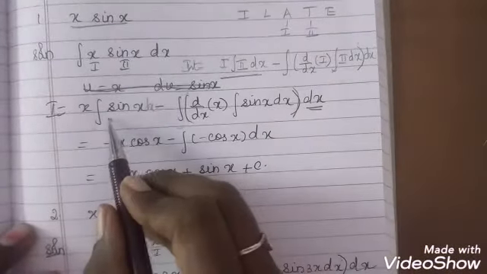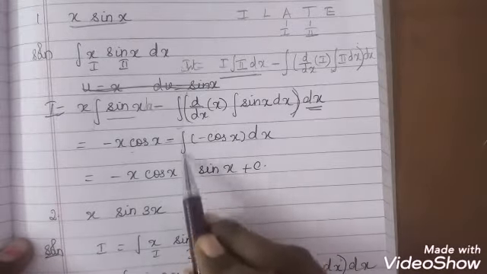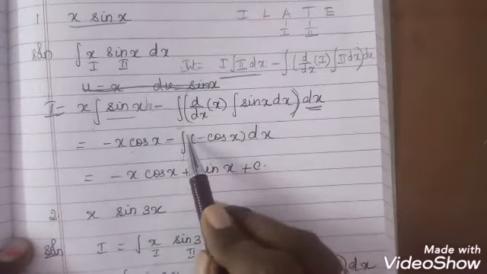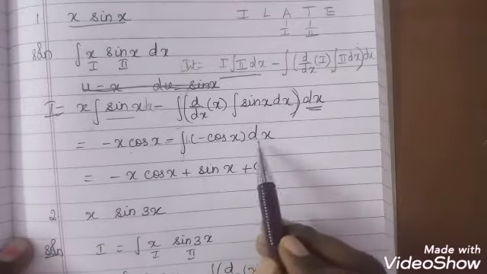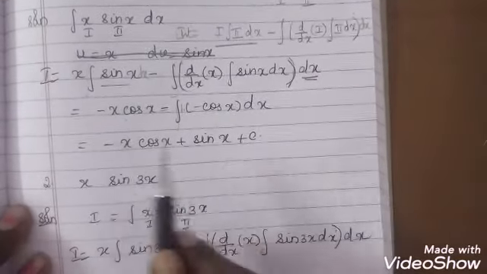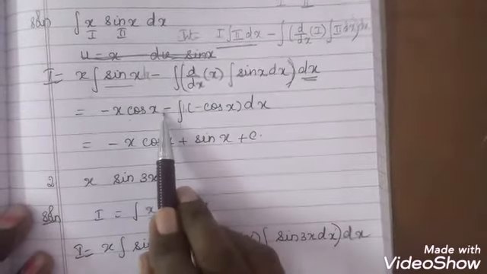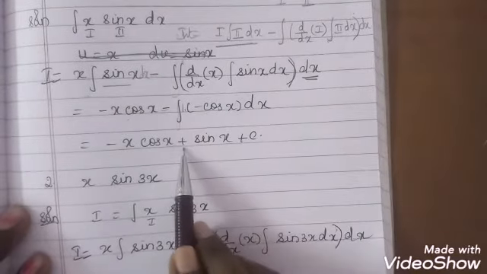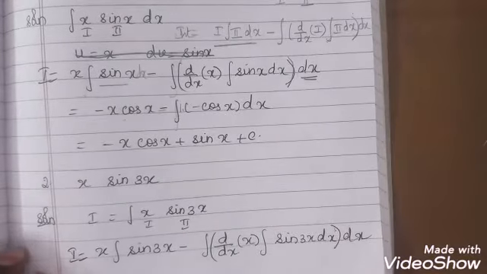Okay. Now what is integral of sin x? You get minus x cos x minus integral of d by dx of x, which is nothing but 1, into integral of sin x, which will give you minus cos x dx. You understood? Now here you have minus x cos x. Minus into minus will give plus, so here it's nothing but plus sin x plus a constant. Is it clear to all of you here?